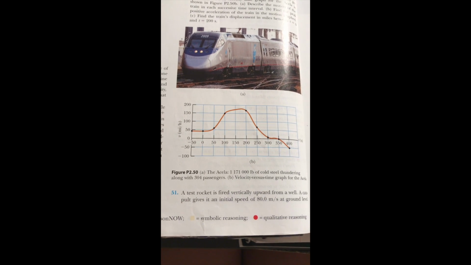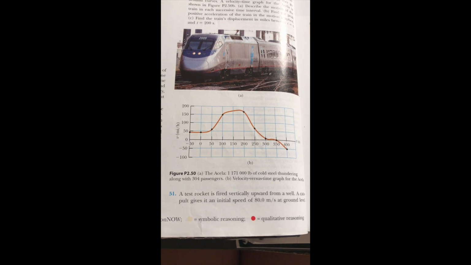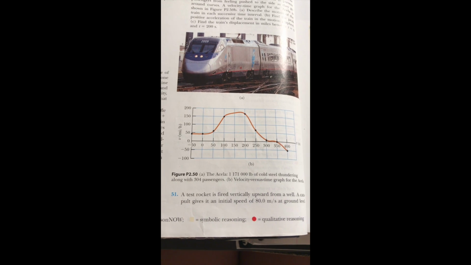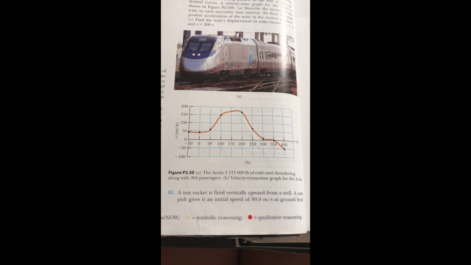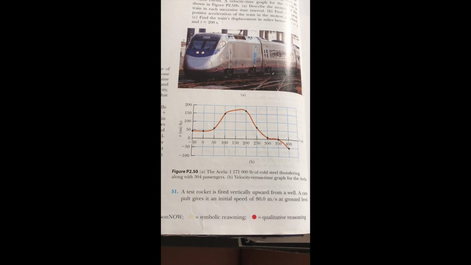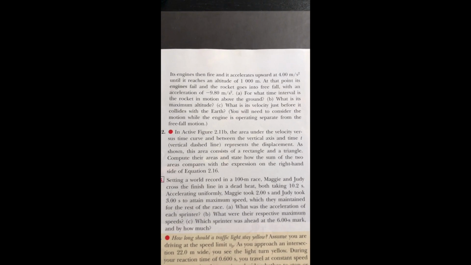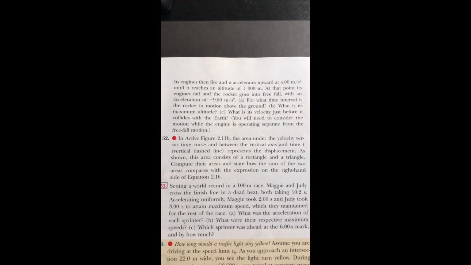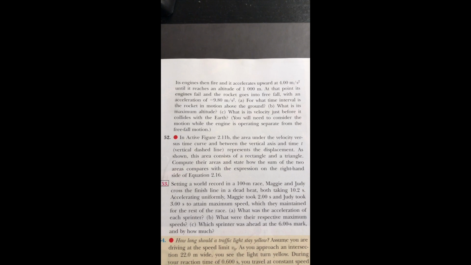So for my Chapter 2 problem, I chose to do number 51, which states that a test rocket is fired vertically upward from a well. A catapult gives it initial speed of 80 meters per second at ground level. Its engines then fire and it accelerates upward at 4 meters per second squared until it reaches an altitude of 1,000 meters. At that point, its engines fail and the rocket goes into freefall, with an acceleration of negative 9.8 meters per second squared.